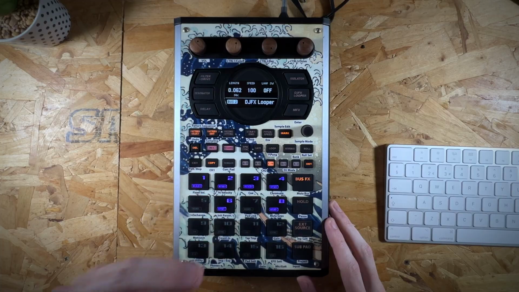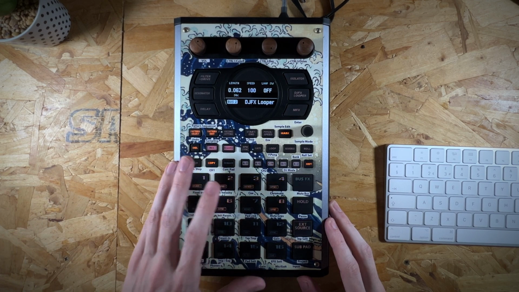So let's get this loop going, and I'll do a demonstration of what this sounds like, and then I'll explain the best places to do it. So here we go.